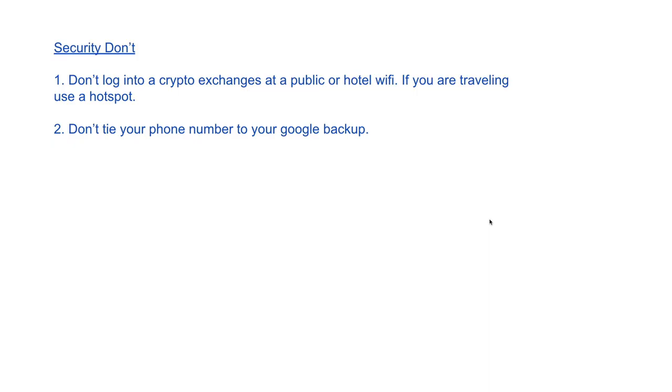Again, these are the don'ts. Don't log into a crypto exchange on public or hotel Wi-Fi. They are not secure. If you're traveling, use a hotspot like your cell phone. It's far more secure. Don't log into an exchange while you're on that hotel Wi-Fi. Don't log into anything while you're on hotel Wi-Fi. Honestly, it's best to carry your cell phone and get access that way.